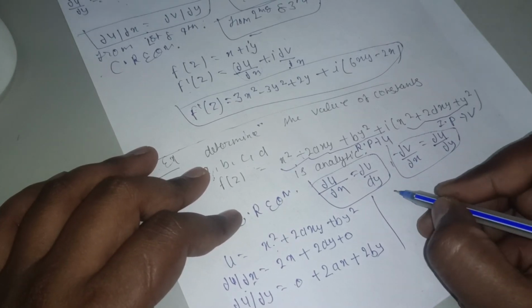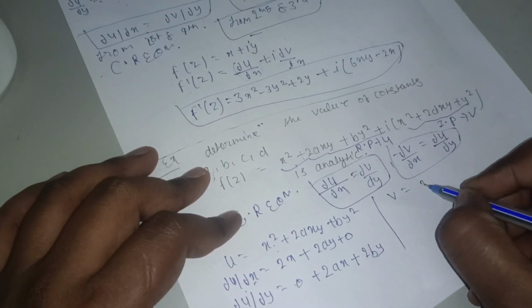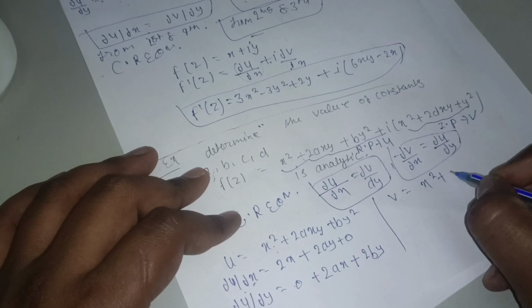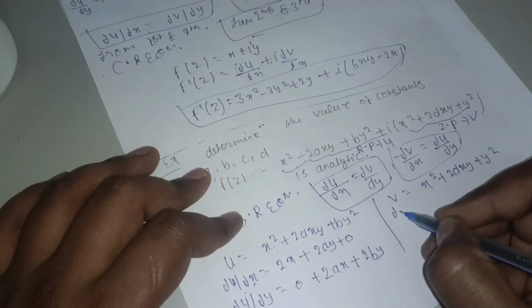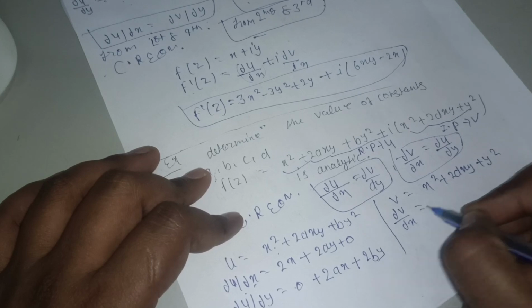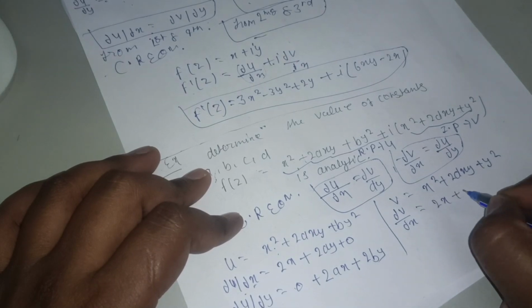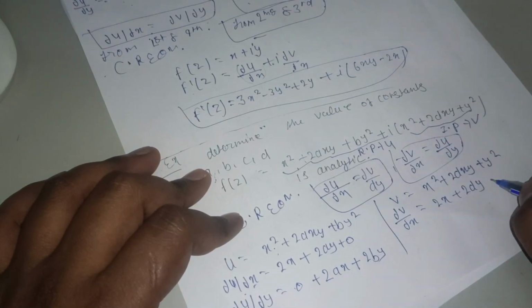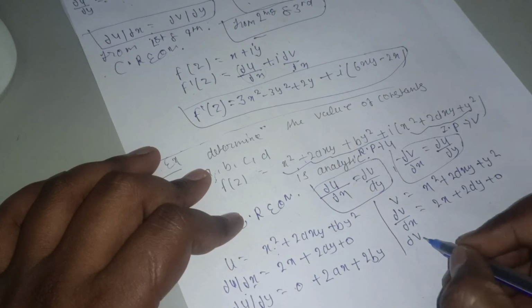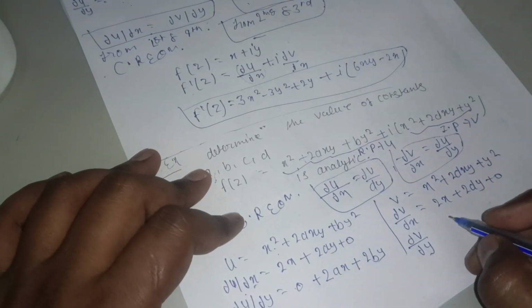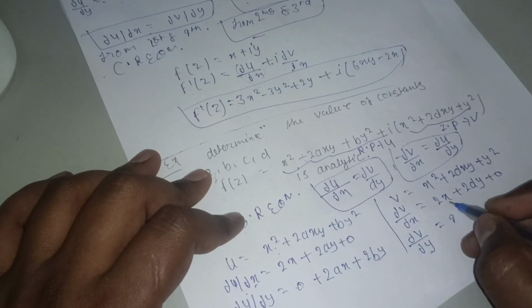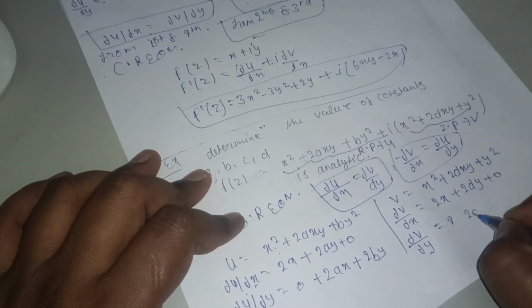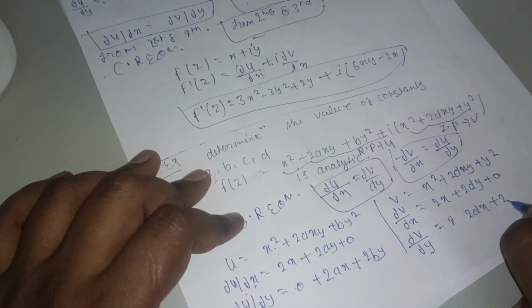And v is equal to x square plus 2dxy plus y square. Del v by del x is equal to 2x plus 2dy plus 0. Del v by del y is equal to 0 plus 2dx plus 2y.